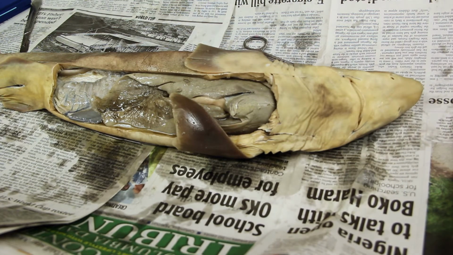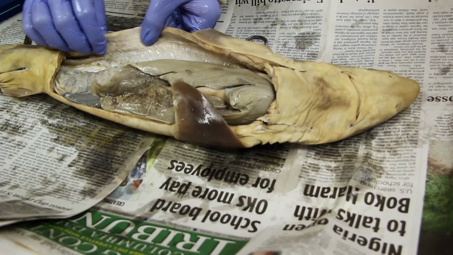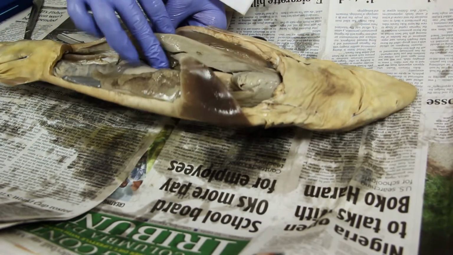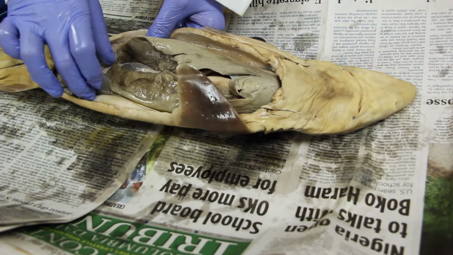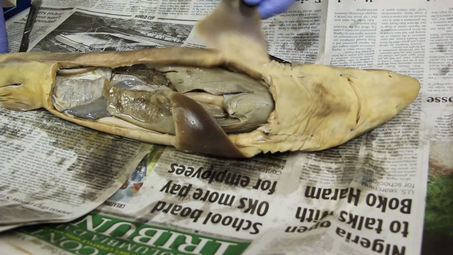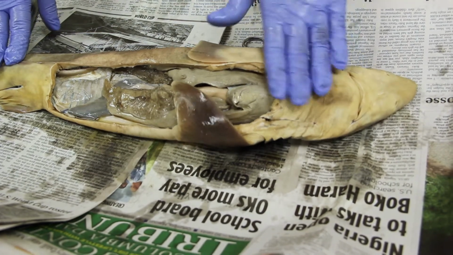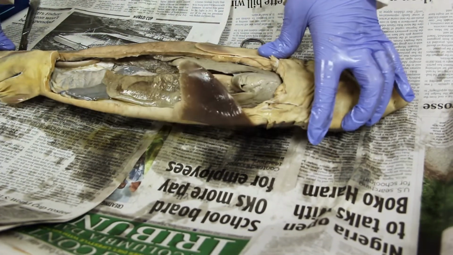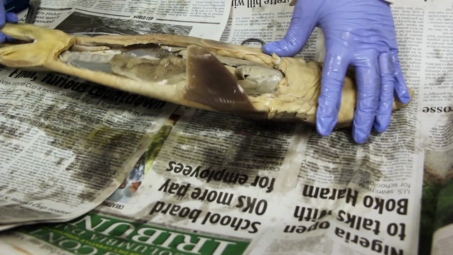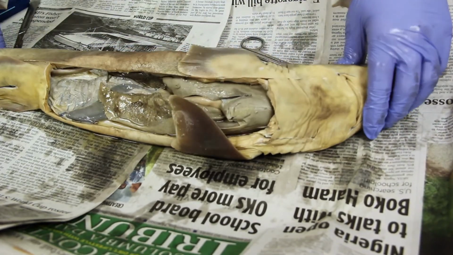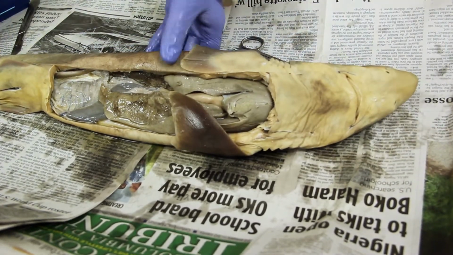So that's basically all that we have for you today. You saw the internal anatomy, and you saw the external anatomy. The spiny dogfish is really similar to any other shark, and so it's a great thing to dissect because then you can just learn more about the shark's body.